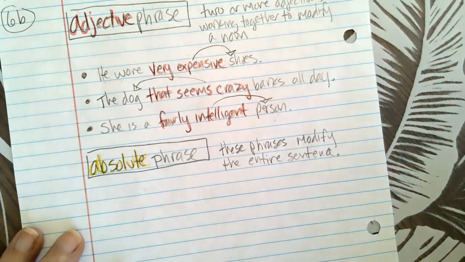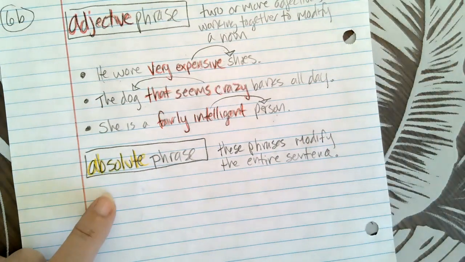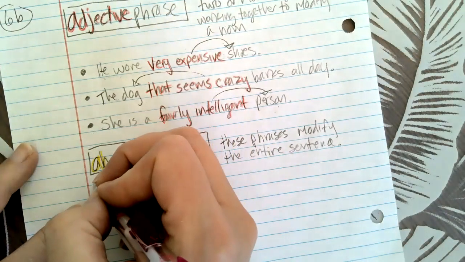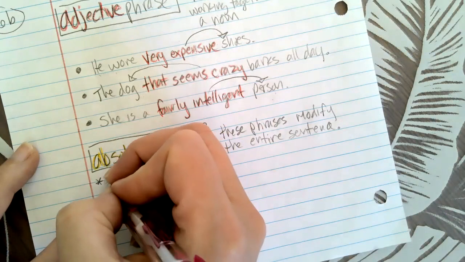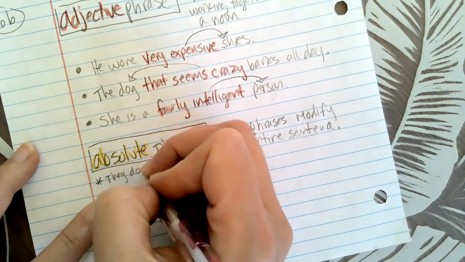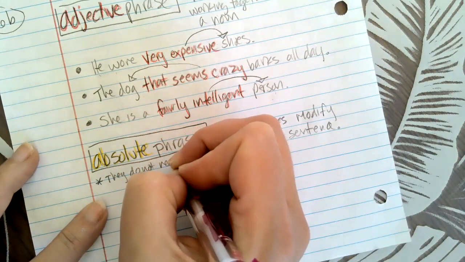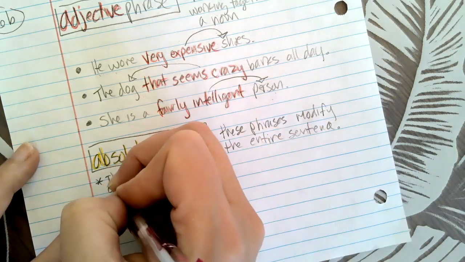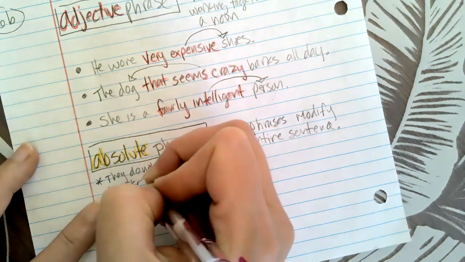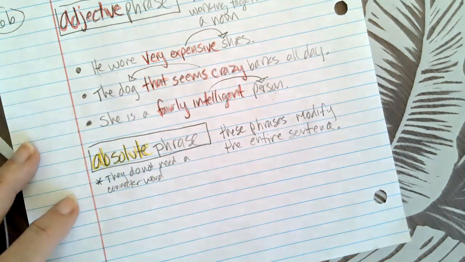And the thing about absolute phrases is that they have a couple of things that we need to keep in mind. They do not need a coordinating conjunction, which is a connector word. So we'll just do a little asterisk right here and say, they do not need a connector word. Okay, that's one thing.